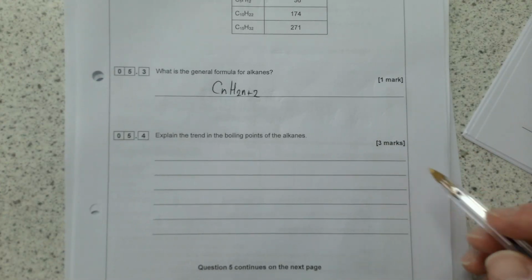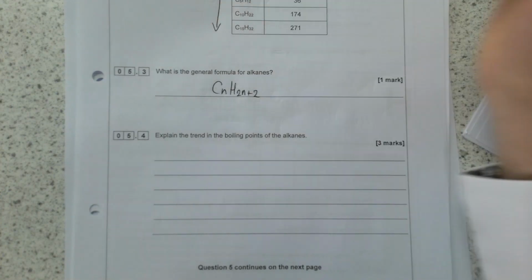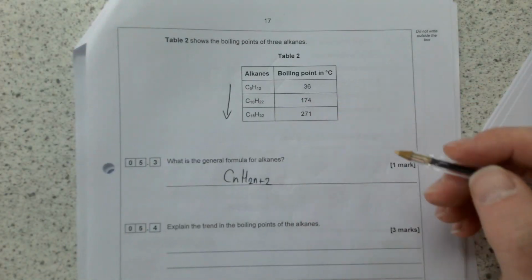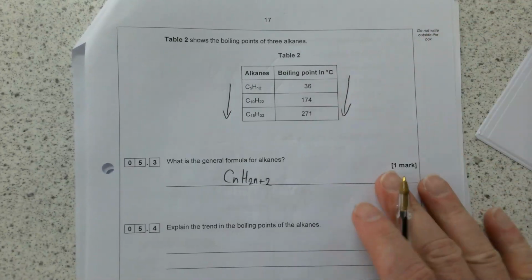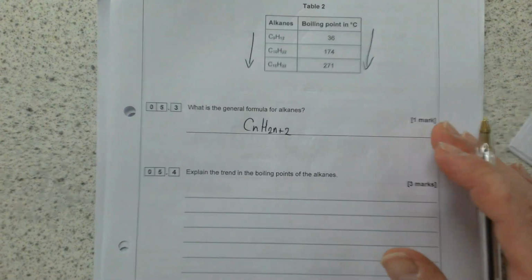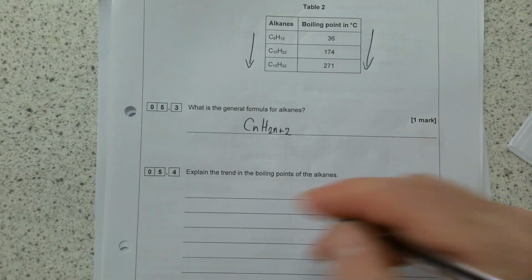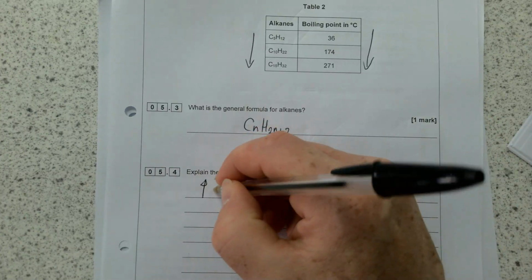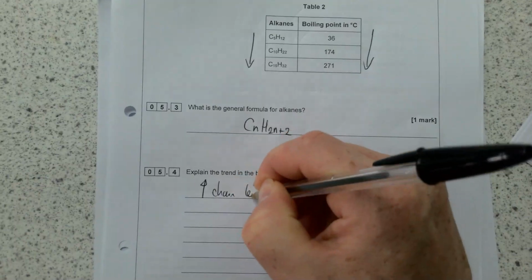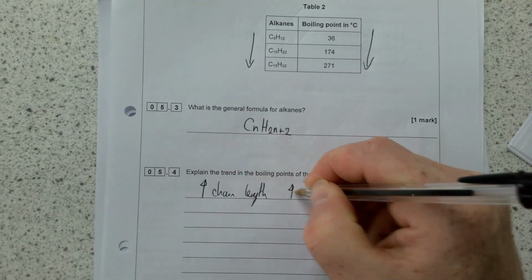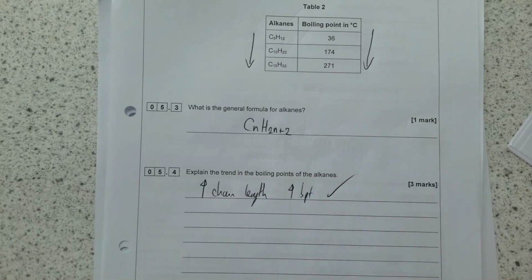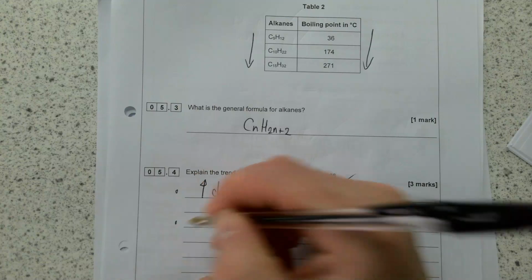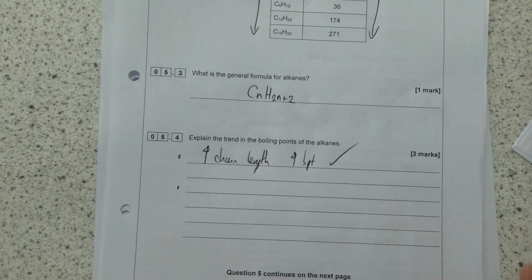And the boiling point, you can see that as the chain gets longer, as you get more carbons, the boiling point goes up. And believe it or not, you get a mark even for saying that. So the first mark is: increase chain length, you increase boiling point. 1 mark.